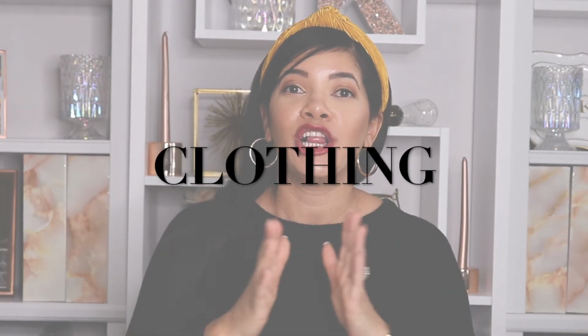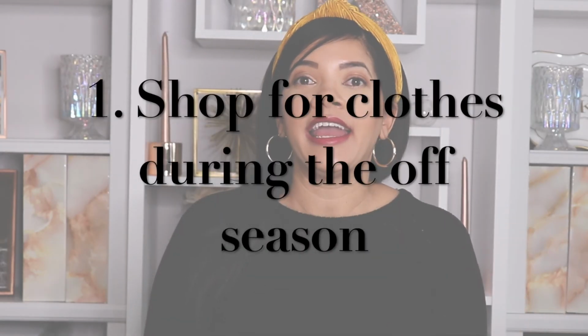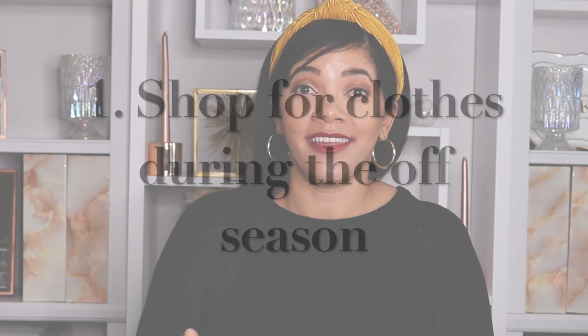The last category that we'll talk about saving money in is clothing. Who loves to shop? I do. Me, I love to shop. But again, it can be expensive and eat up a huge portion of our budget. So one way to make your coins stretch a little bit further is to shop for your clothing and your children's clothing during the off season.